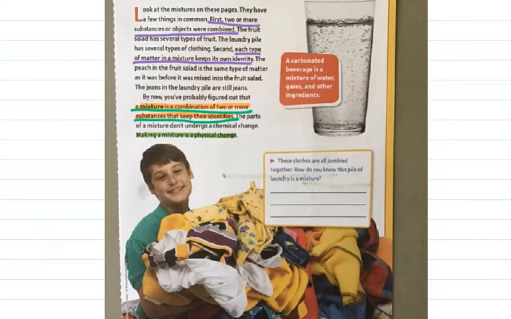Great. So, let's look at your question for these 2 pages. Okay, I need you to take your pencil and put a star by this because you will need to answer this in a complete sentence. So, CS, make sure you write that in there. So, I'm going to read it to you and we're going to talk about it for a second. These clothes are all jumbled together.